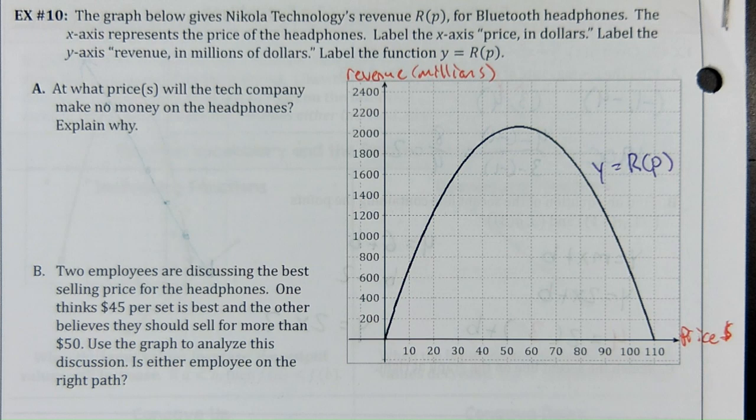You guys know what revenue is? It's money that's coming in. It's not necessarily profits. It's just money that's coming in. Okay? And we can't deal with profits because we don't know how much these things cost to make. That's a completely different kind of question. But here we have how much money comes in based on how much we're charging for our headphones.